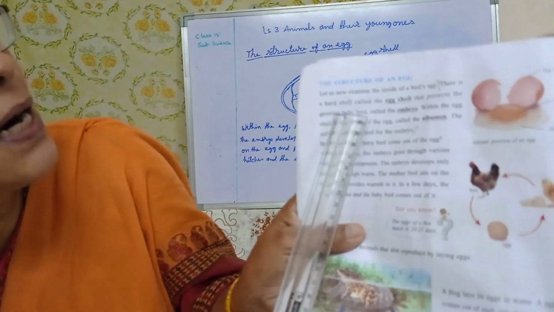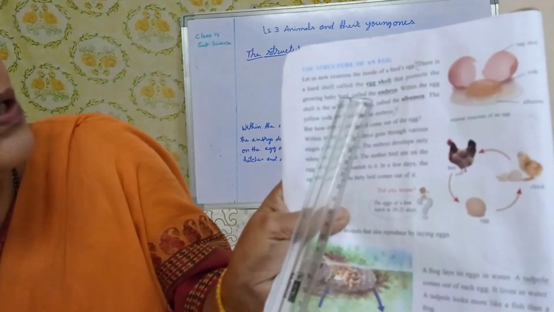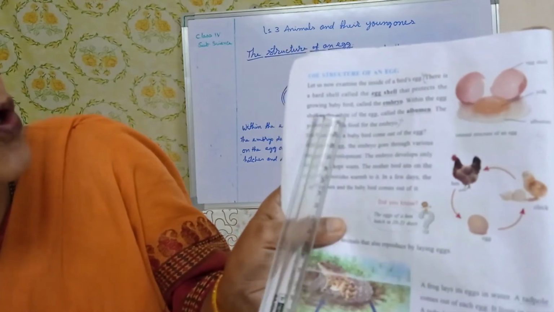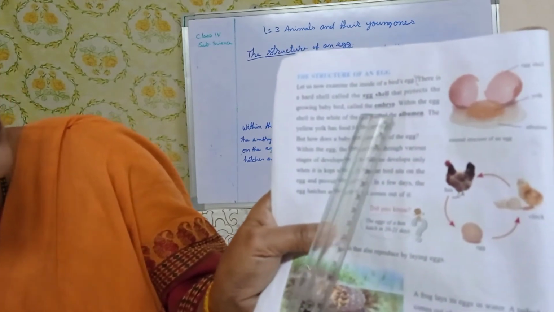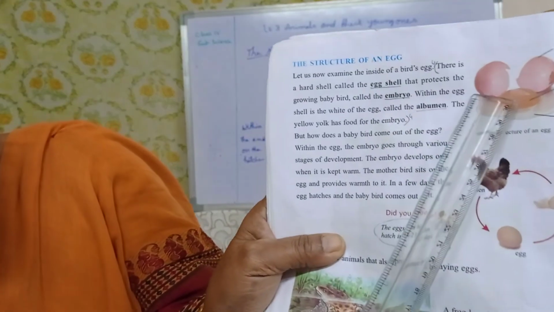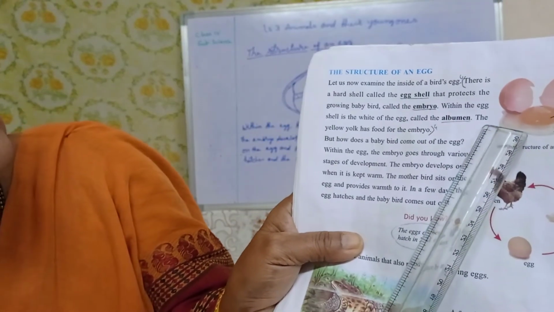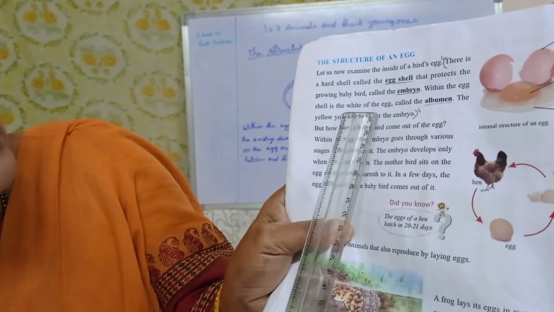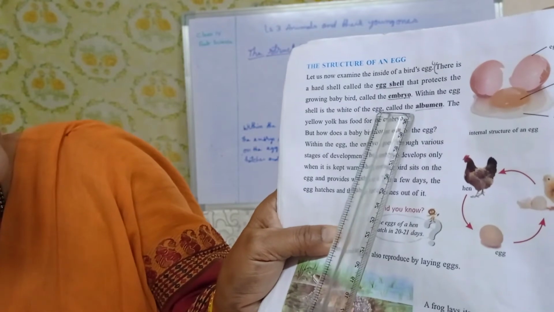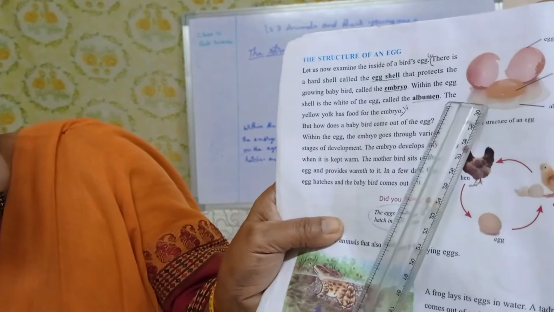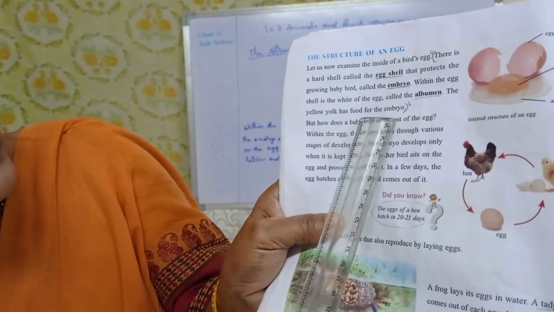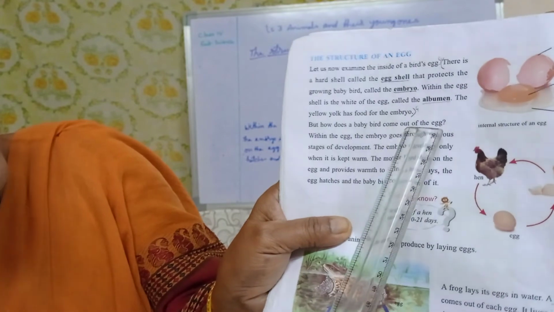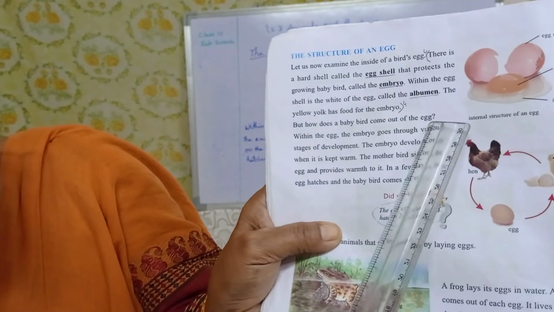There is a hard shell called the eggshell that protects the growing baby bird called the embryo within the egg. The white of the egg is called the albumen. The yellow yolk has food for the embryo.